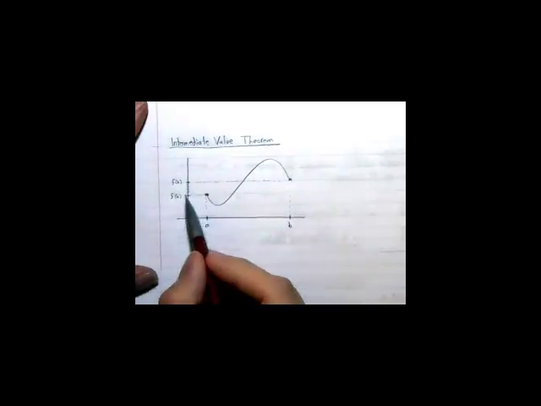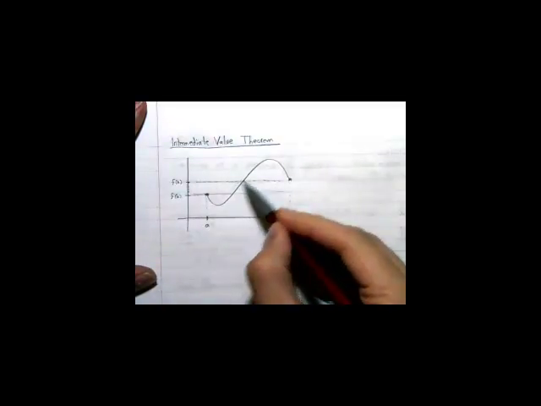And in this case, if we kind of shine a light on that, between f of A and f of B, right here.